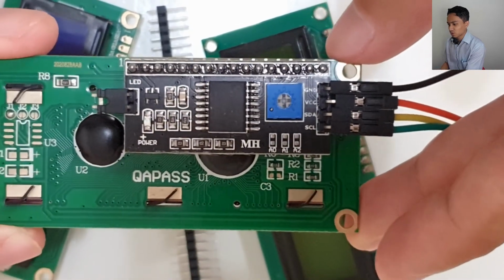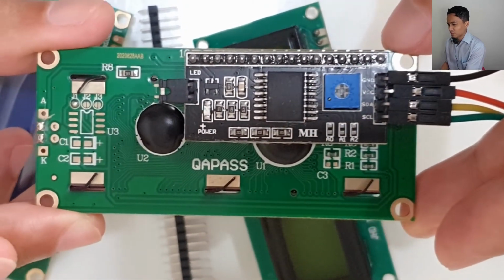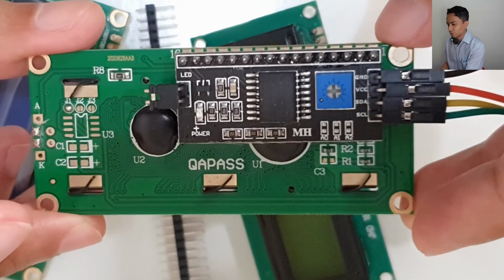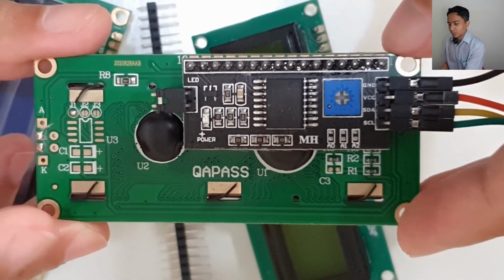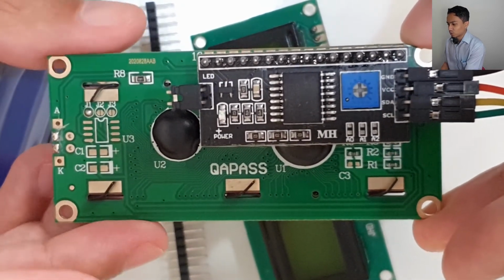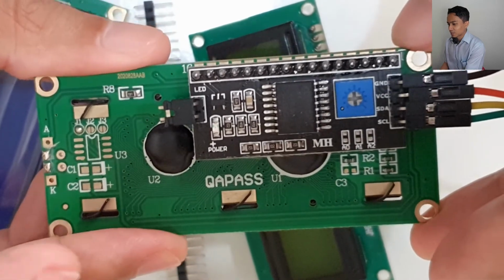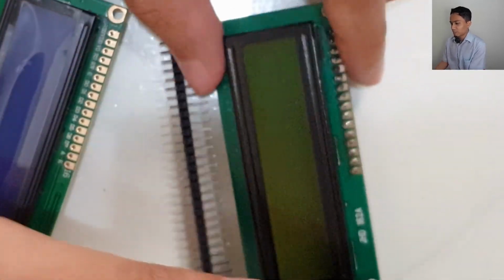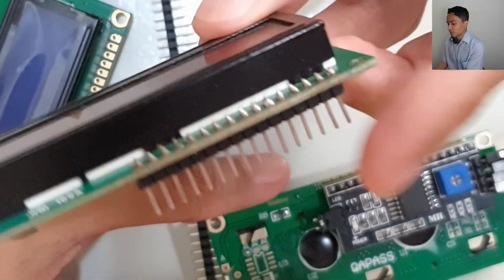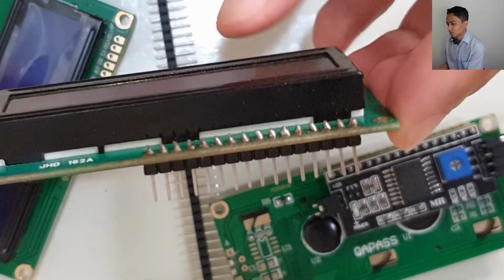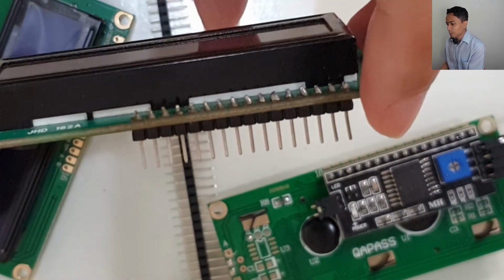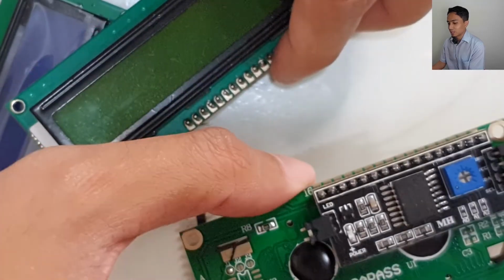Basically, you can snapshot this video frame to see how to solder this I2C module to your LCD. But if you already bought this LCD which has it already soldered, you can use it separately on the breadboard.